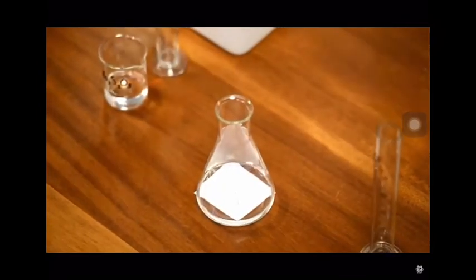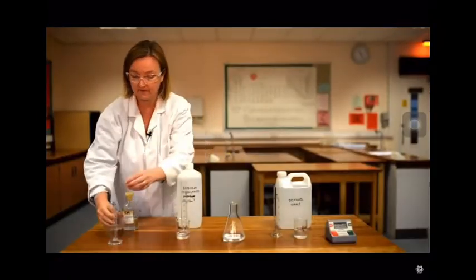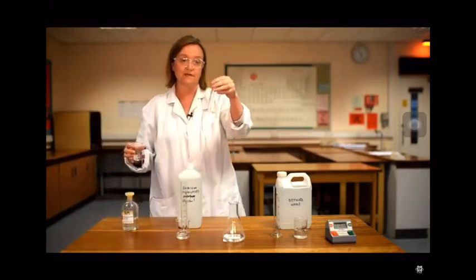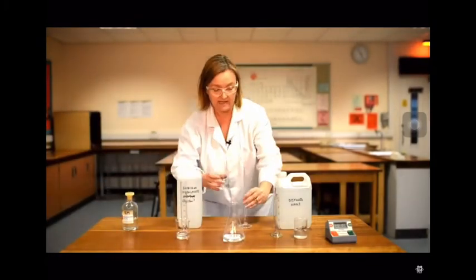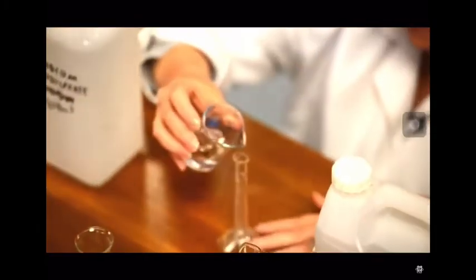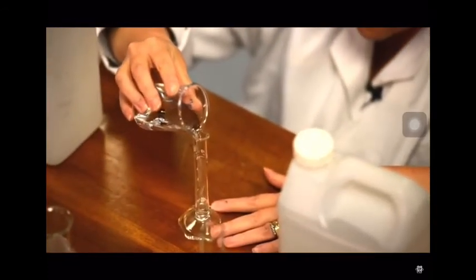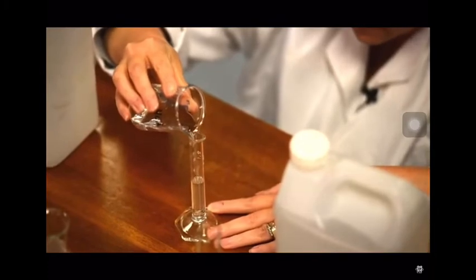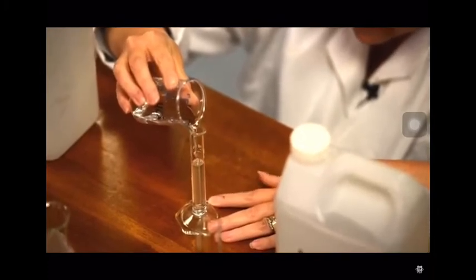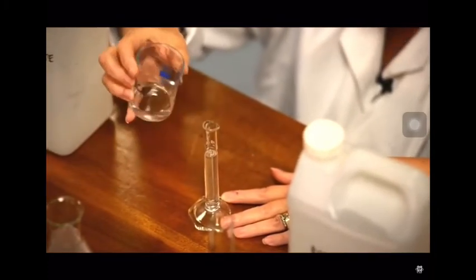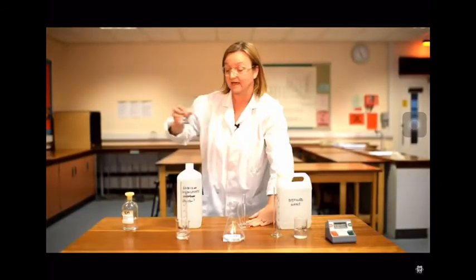I'm now going to measure out just 10 of the acid, so I'm using a slightly smaller measuring cylinder. And again, getting down to eye level, holding the measuring cylinder firmly so it doesn't fall over, and measuring out exactly 10 centimetres cubed. You can use a dropping pipette to do that, but I don't.